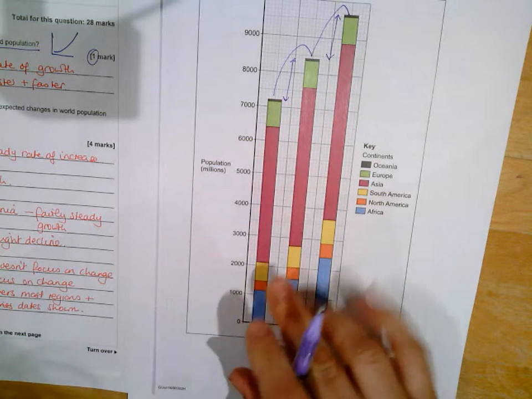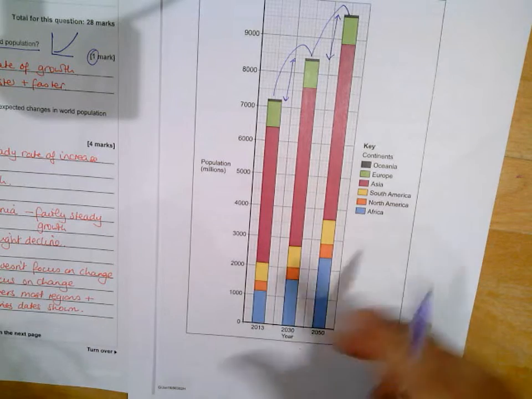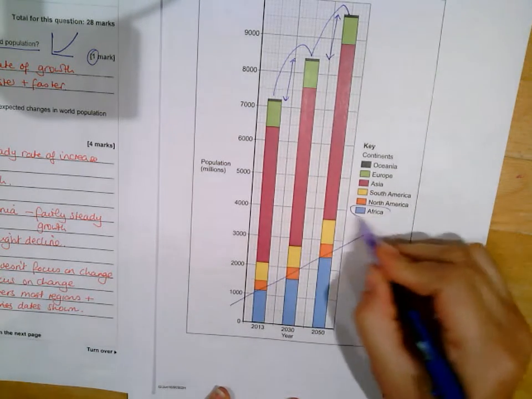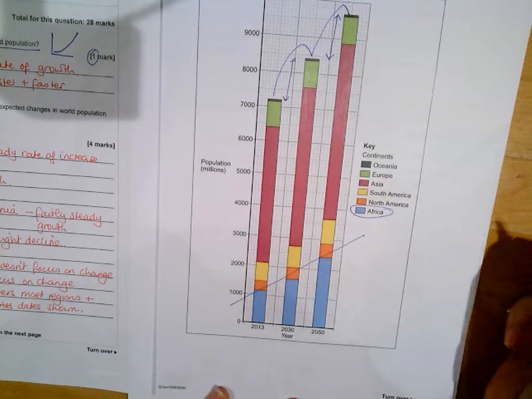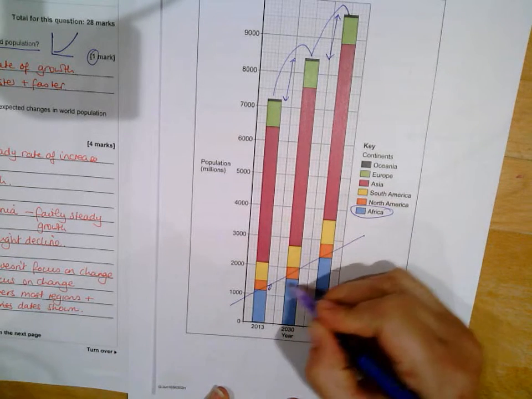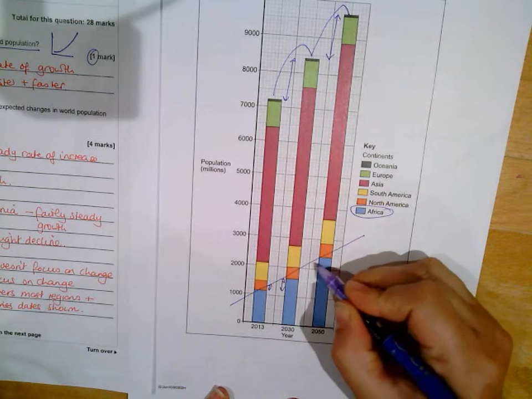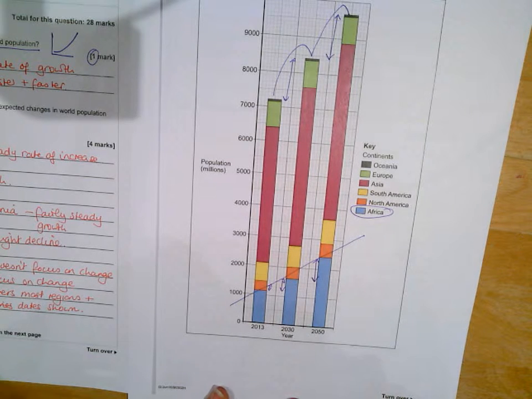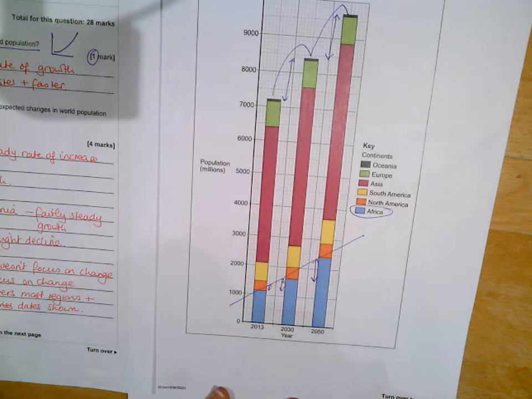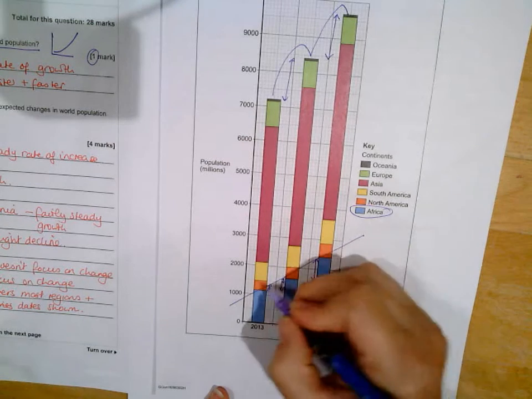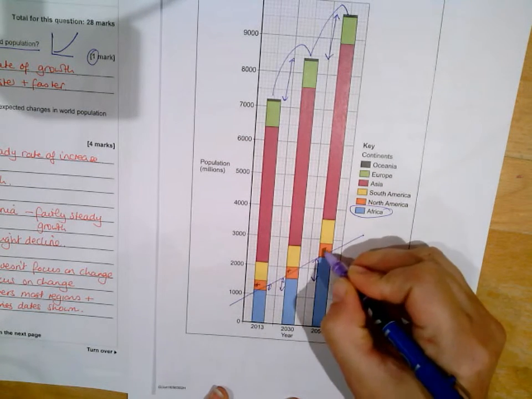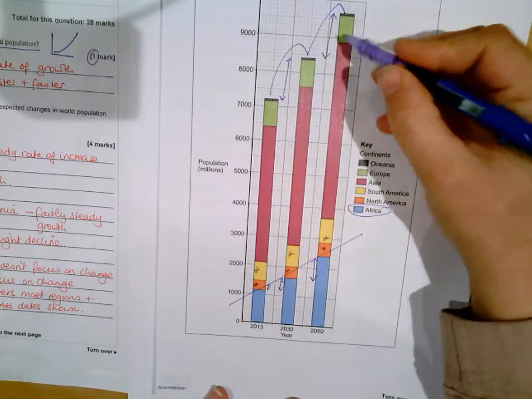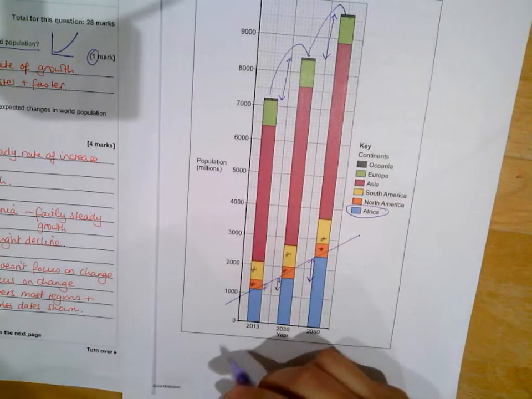And then we have a look at the specifics of this graph. And the first thing that we notice is that Africa has the most rapid rate of growth of all the continents. So the rate of growth is getting faster and faster. You can see the difference between the lines. It goes up more and more. And then the next thing that we might look at is that the orange and the yellow and also Oceania, they stay practically the same.